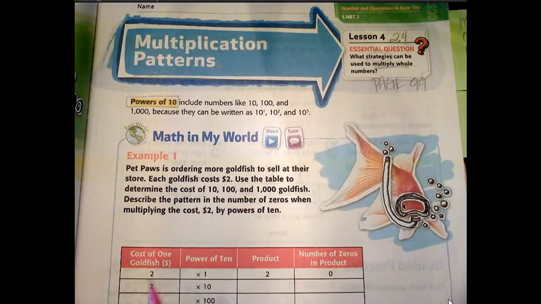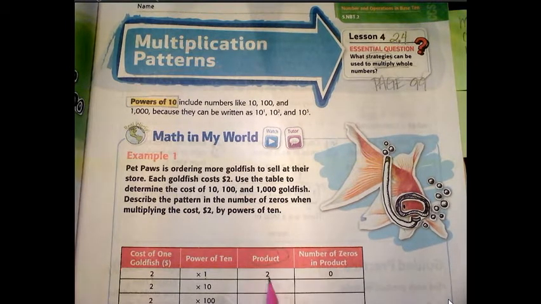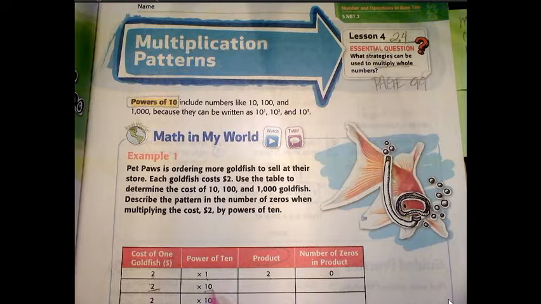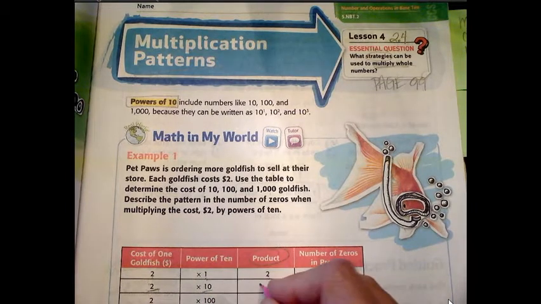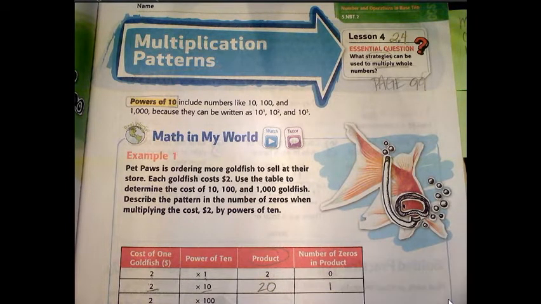If one goldfish costs $2 and we're only buying one, the product, the multiplication answer, is 2. 2 times 1 is 2. There's no zeros. If there's $2 per goldfish and we buy 10 goldfish, 2 times 10 is what? 20. How many zeros are in this product? Yeah, 1.